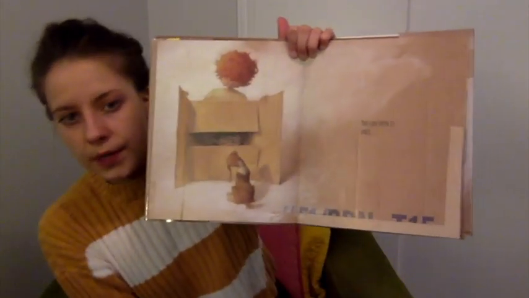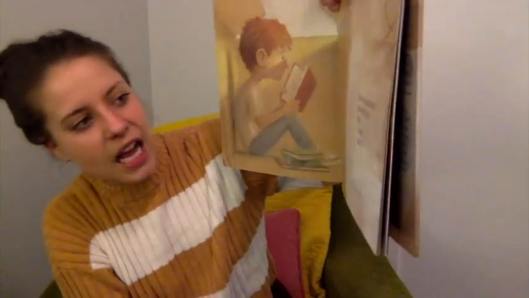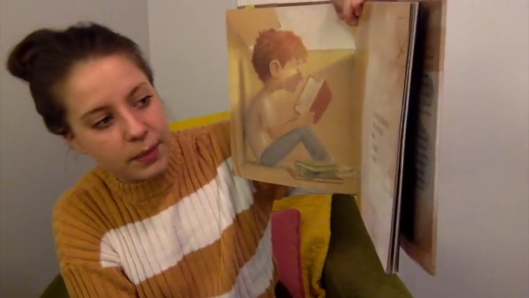You can open it once. You can open it twice. You can climb inside and there read a book.